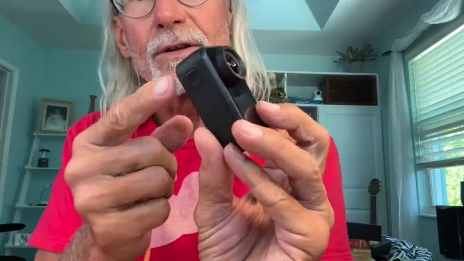Right, so here's our camera. It's off right now. To shoot video, I'm going to show you how to do it. What you're going to do is come to the left side. That's this side over here, right? You're going to see there's two buttons. On the right side, there's one button when you have the lens facing away from you.